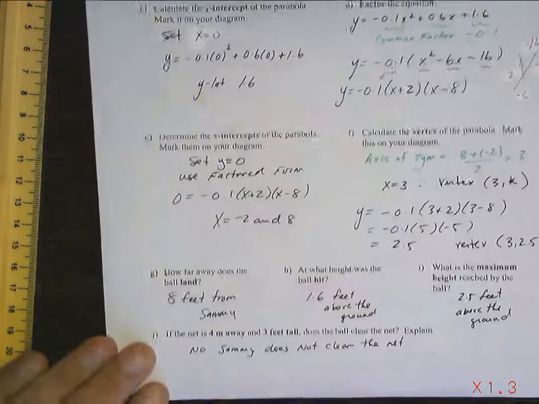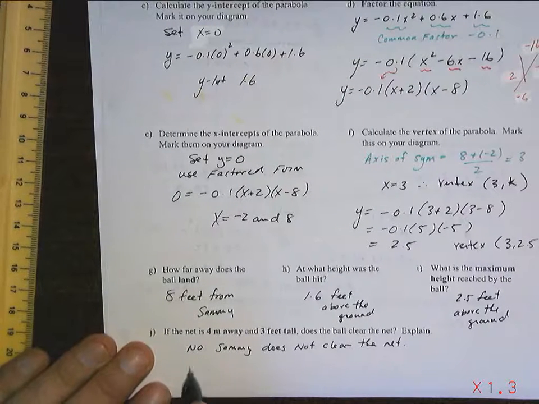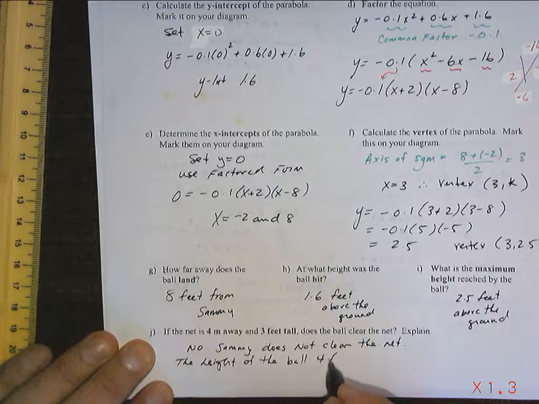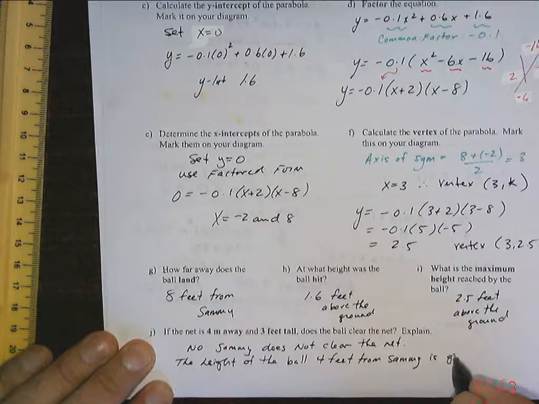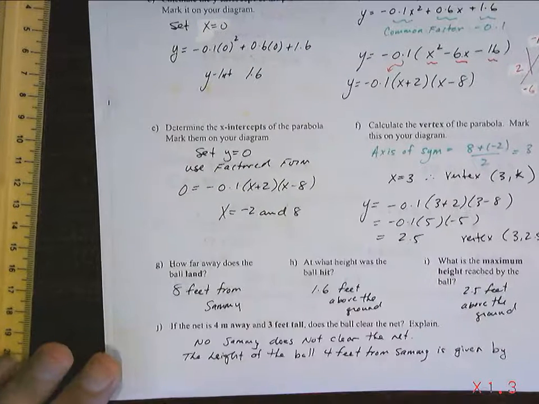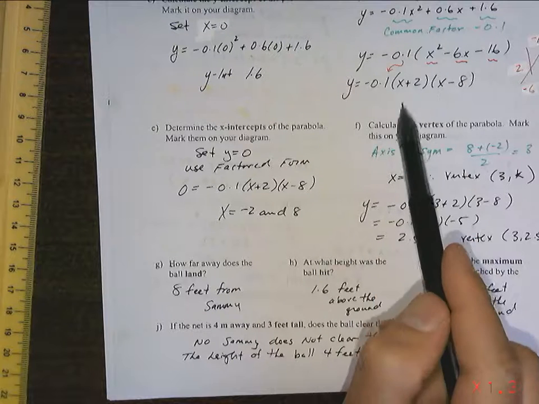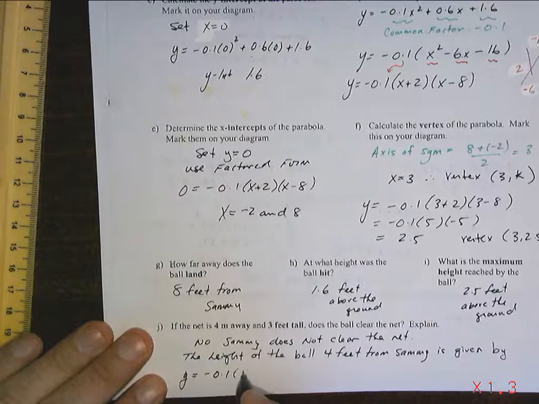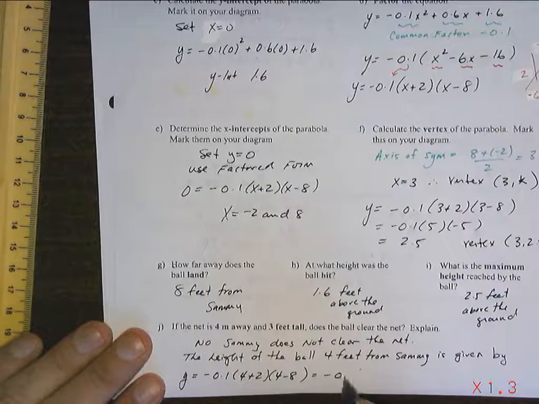So the question is, how high up is the ball at 4 feet away from Sammy? And we can determine that by using the height of the ball 4 feet from Sammy, so we take that 4 and we plug it into the equation. Where do you want to plug it in? Do you want to plug it into the standard form or into the factored form? Factored, okay. So the height will be y = -0.1(4 + 2)(4 - 8), which will be -0.1 times 6 times -4.